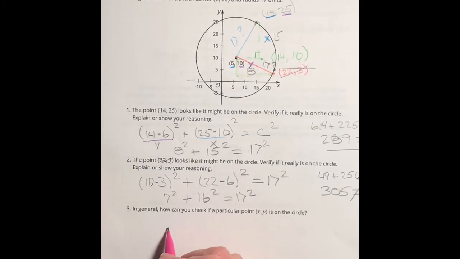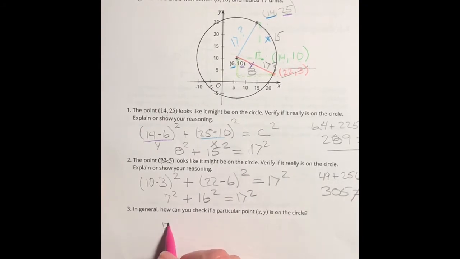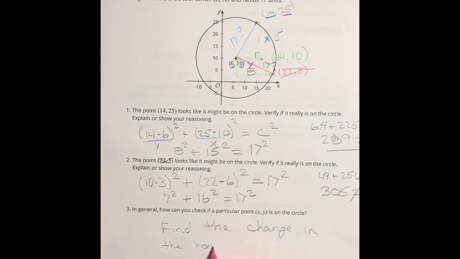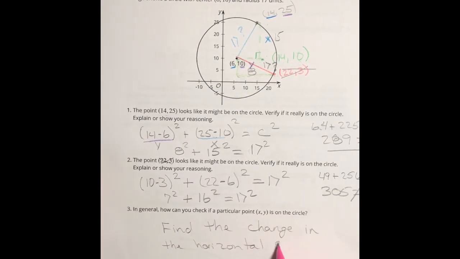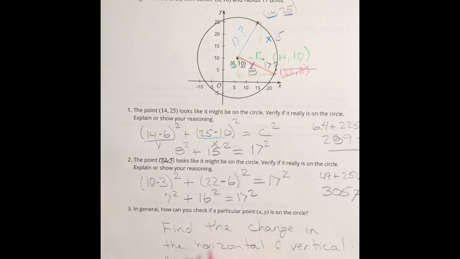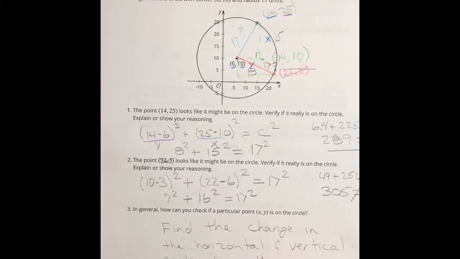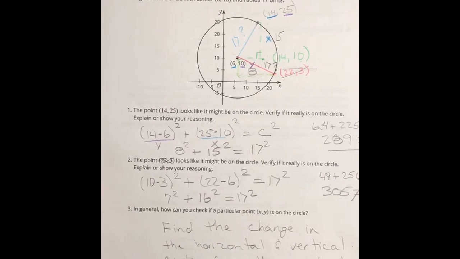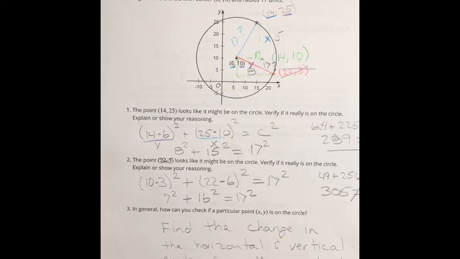So you might say something like, you might find the change in the horizontal and vertical points from the center to any point in question, and use the Pythagorean theorem.